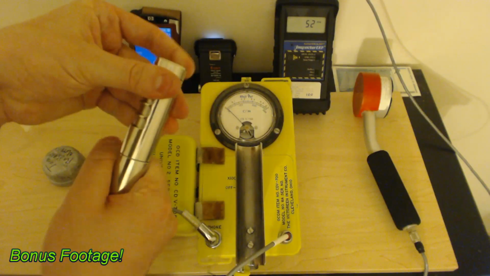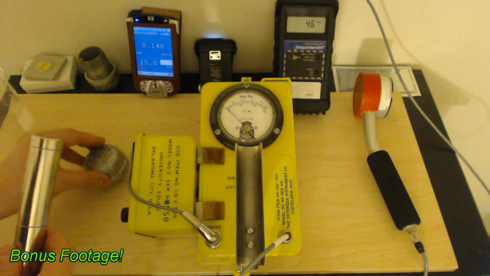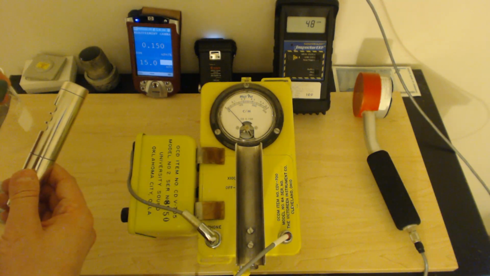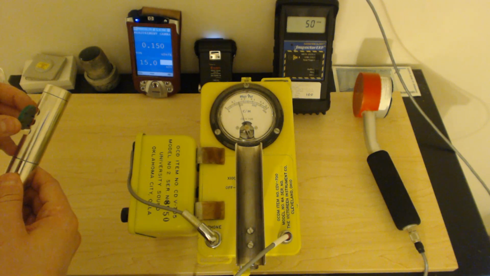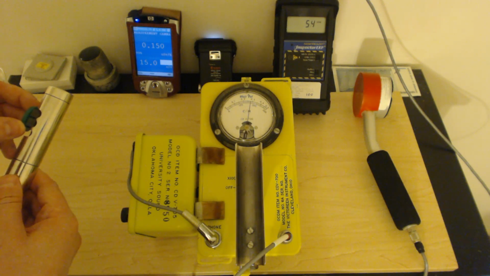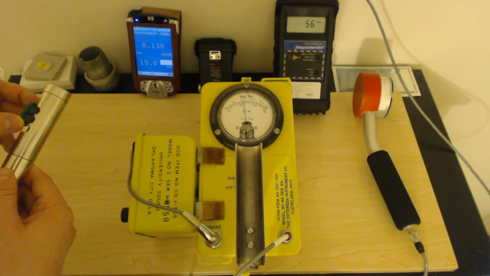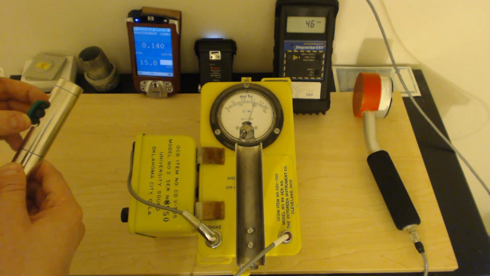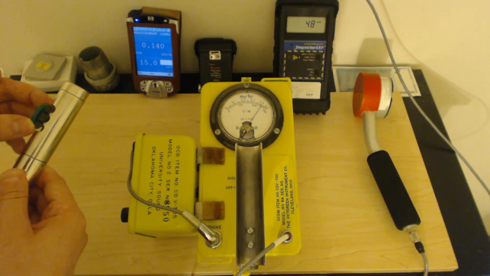Okay, let's take out the pickle probe, open up the beta shield, set this to times 100, release the hounds. Beta source. 15,000 counts per minute. 10,000. There we go, sweet spot. 25,000 counts per minute. Yeah, buddy.